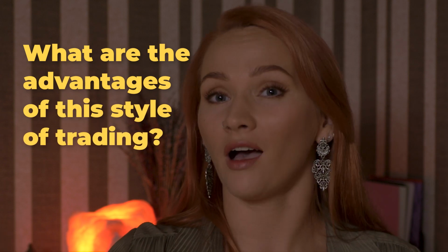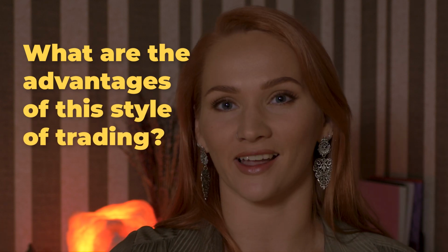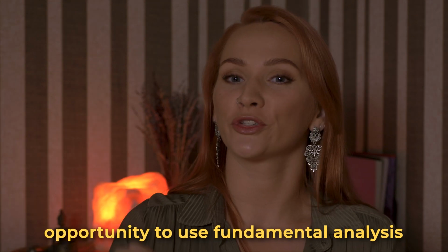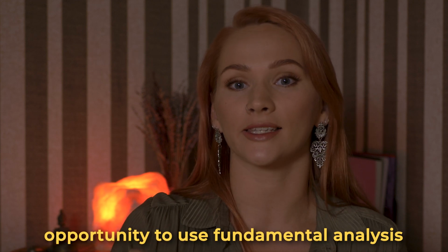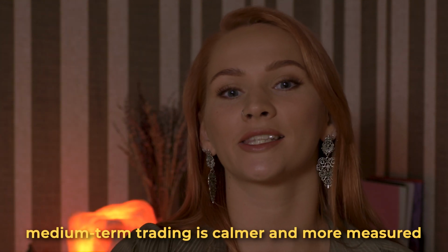Strategies for daily time frames are numerous, and therefore you can always find a way to make a profit. So what are the advantages of this trading style? First of all, you have the opportunity to use fundamental analysis. In the short term, it simply does not work. Basically, it does not make a difference. Second of all, medium-term trading is more unhurried and steady. Positions are opened less frequently than with short-term trading.